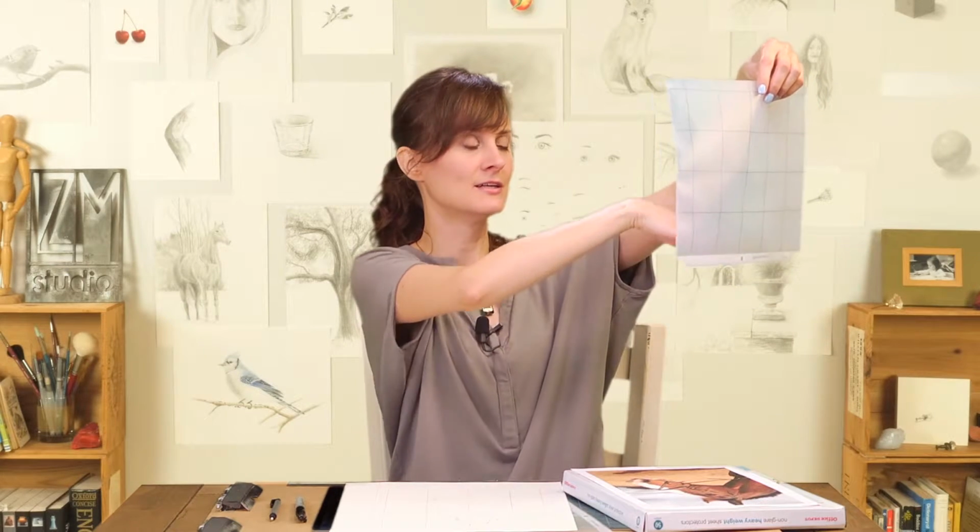Oftentimes on different art supply store sites or at different art supply stores, you can buy a grid, but you're limited to the size, and they tend to be a little bit smaller. They're great because you can hold them up if you're looking at a landscape and look through the grid. They're see-through, and you can get a sense of the proportion of your landscape by looking through that. It's almost like a viewfinder grid. However, it's not that great if you're working in the studio from a photograph. Oftentimes they're smaller than the photograph that you would print out.